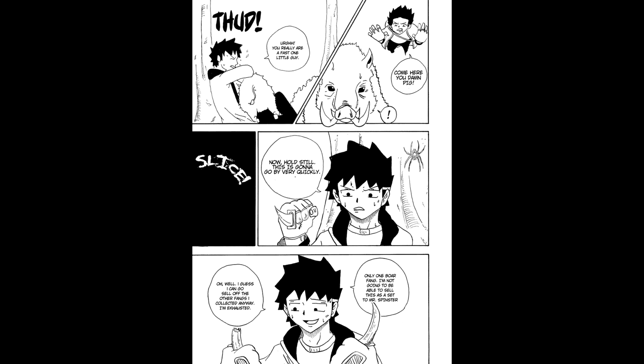So the panel where it says now hold still. This is gonna go by very quickly. I mean, it's obvious. You can see there's another spider right there. There's two spiders back to back, first page and second page. What can that mean? And yeah, that's gonna be important for later and shit.